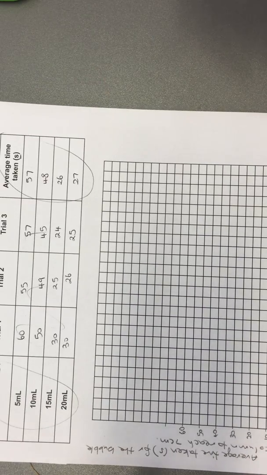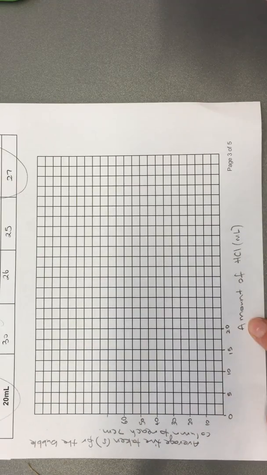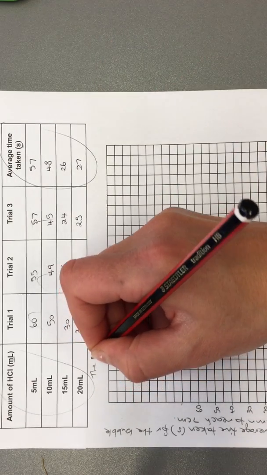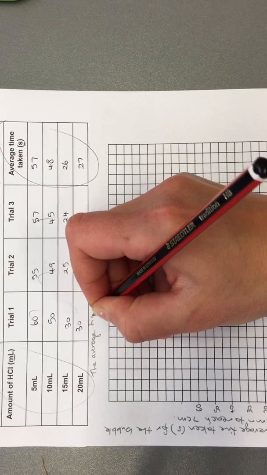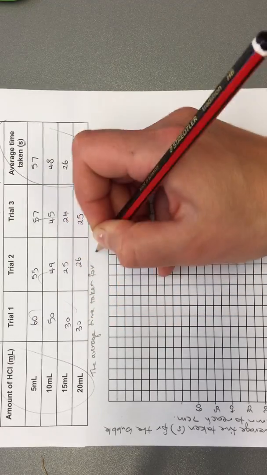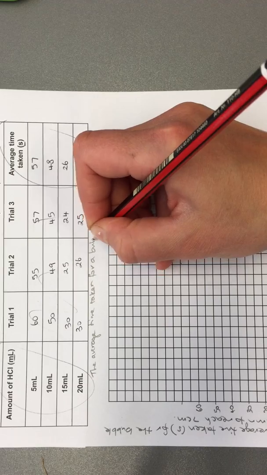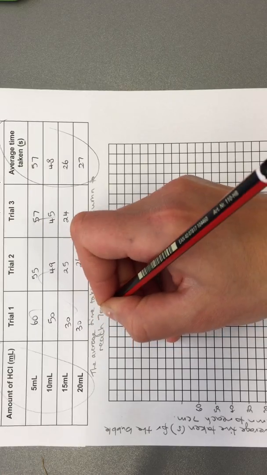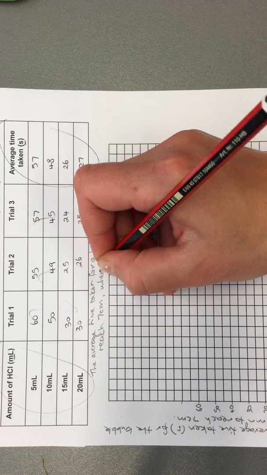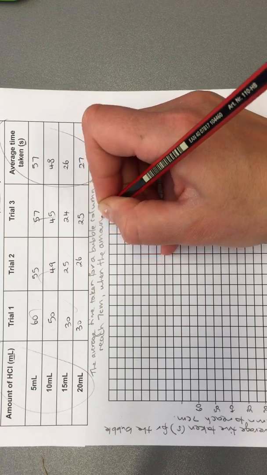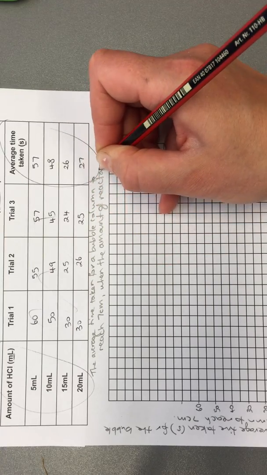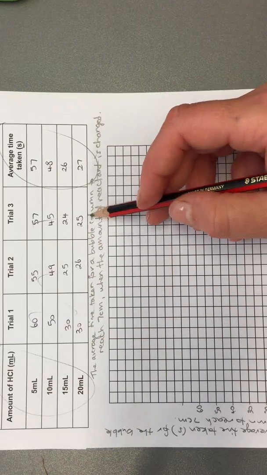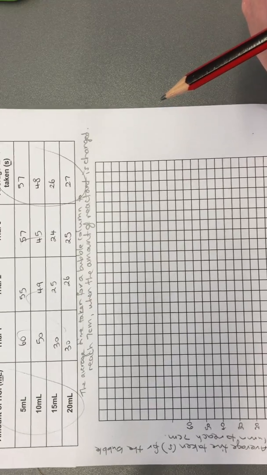We also need a title for our graph, so we need to compare between the two different axes for our title. So we'll say the average time taken for a bubble column to reach 7 centimetres when the amount of reactant is changed, because that now covers our dependent variable, what we're measuring, and our independent variable, what we were changing.